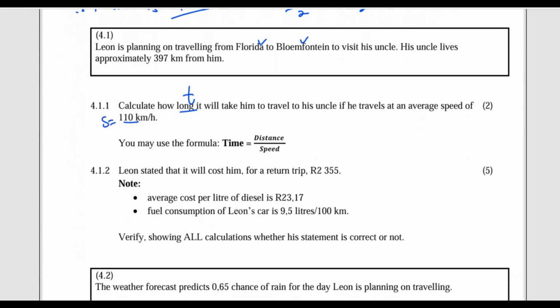So we know the distance. Okay, so our distance is 397. Our time is what we need if the speed is 110. So for us to get the time, they said we must get the distance over the speed. So just use the formula the way it is. So 397 divided by the 110. 397 divided by 110, it gives us 3.61 hours. Okay, 3.61 hours.